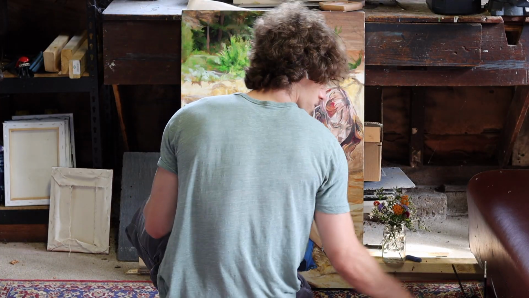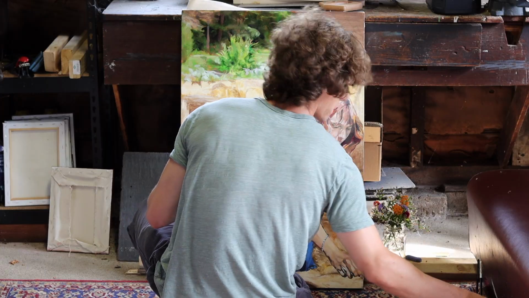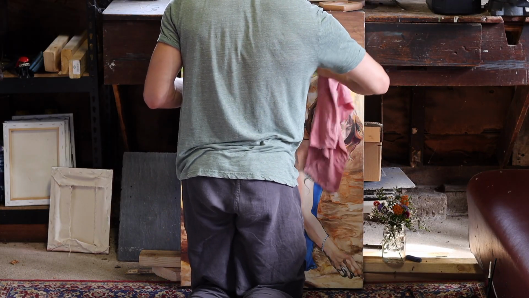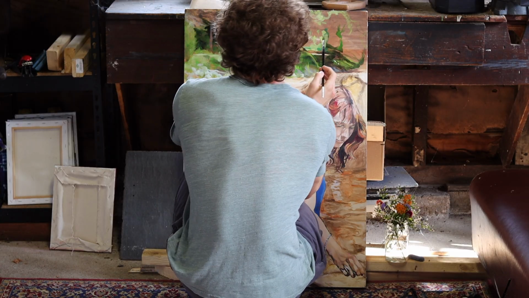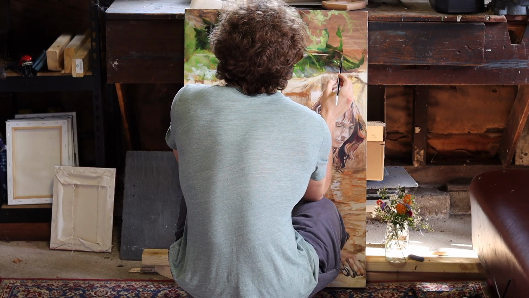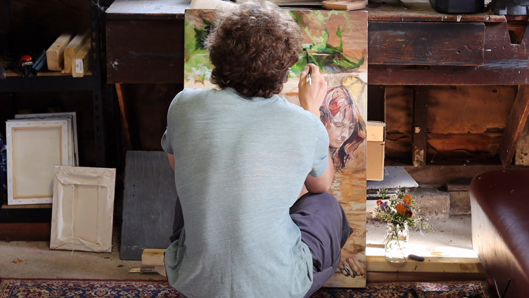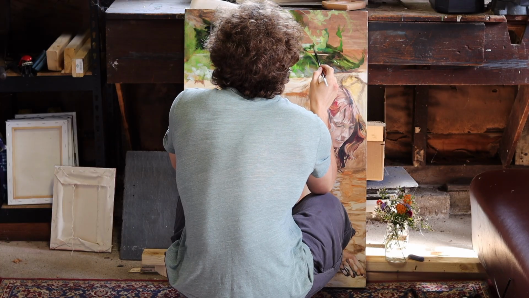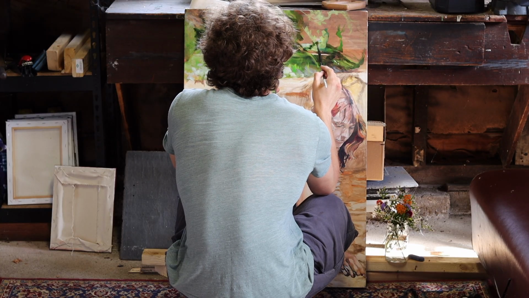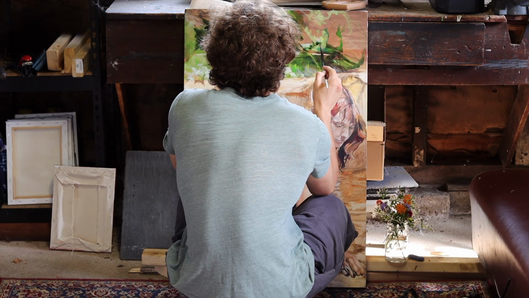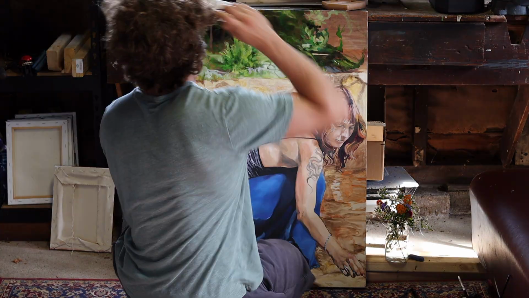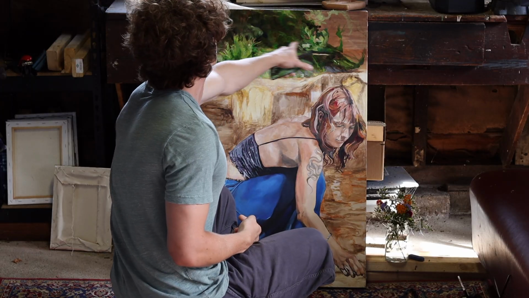That's not right. So you can already see these colors are a lot more dull than these.